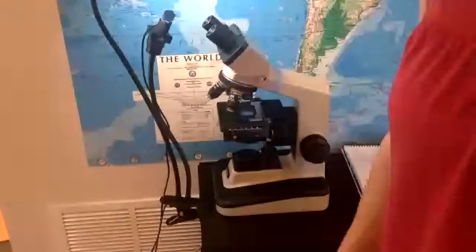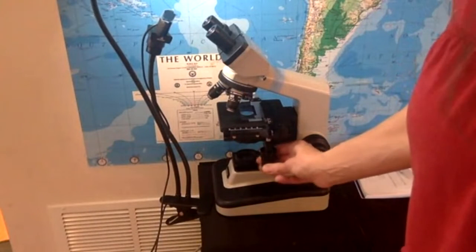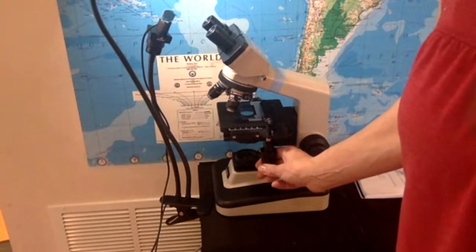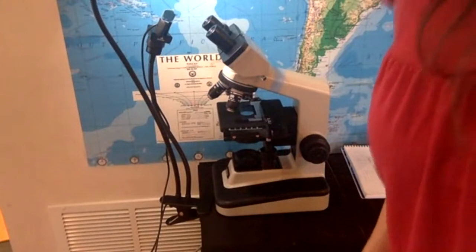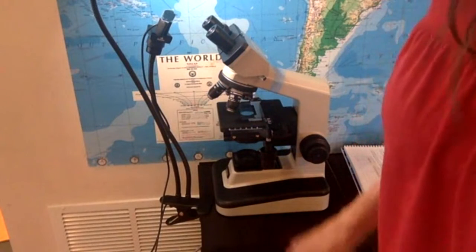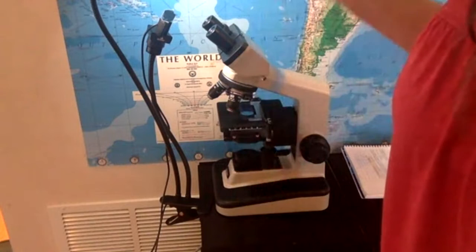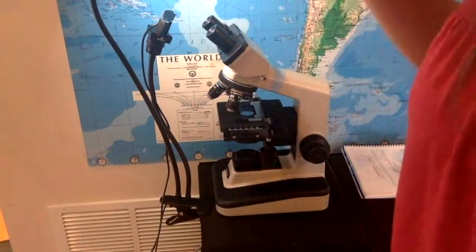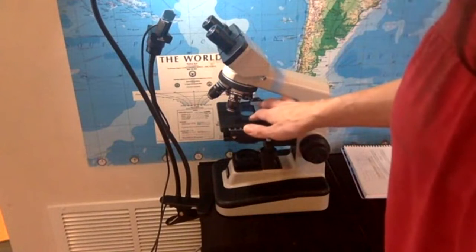You think you see something, you move the translational controls side to side, and the image does not move. What does that mean? You're supposed to say that what I'm looking at is not actually the sample on the slide. It's either a scratch on the lens or something on my eyes. It's something that I think is on the slide, but it's not.